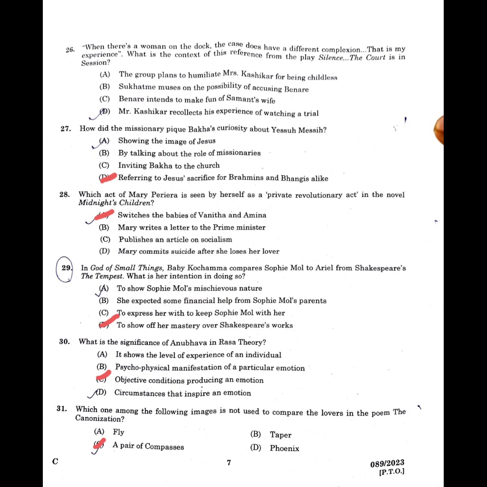26. "When there is a woman on the dock, the case does have a different complexion. That is my experience." What is the context of this reference from the play Silence! The Court Is in Session? The answer is option B. Sukhatme muses on the possibility of accusing Benare. And question number 27. How did the missionary pique Bakha's curiosity about Yesu Messiah? The right answer is D, referring to Jesus' sacrifice for Brahmins and Bhangis alike.